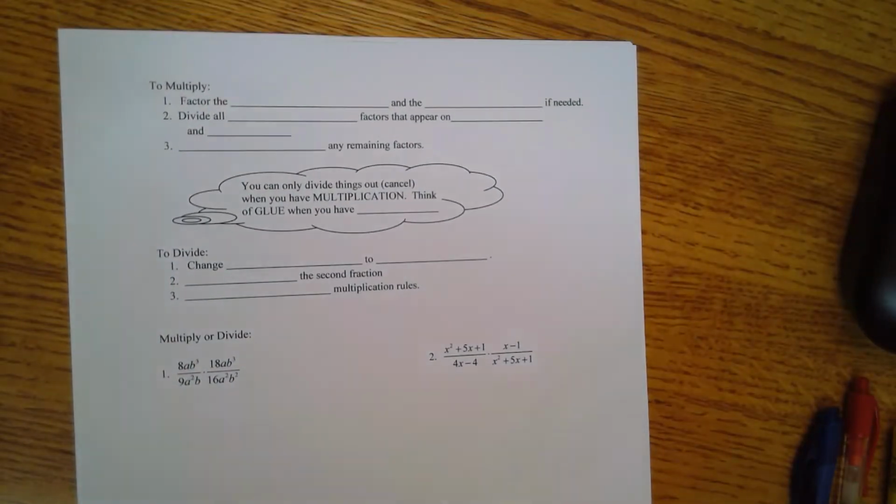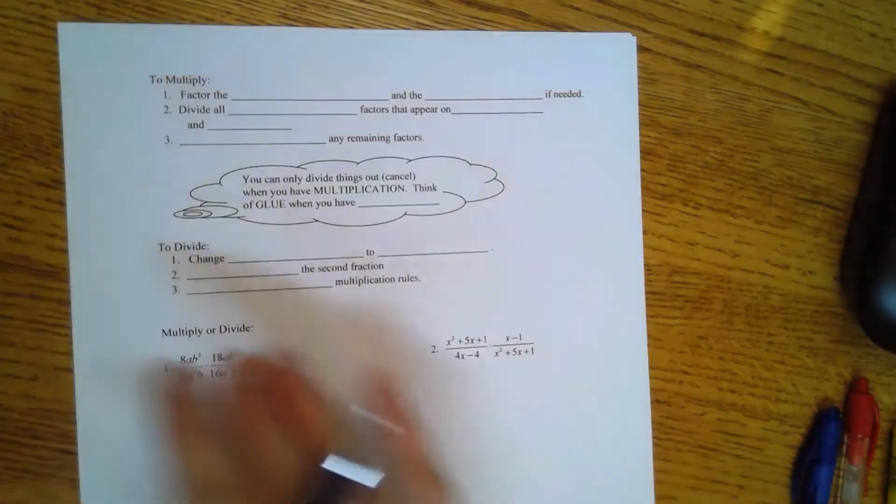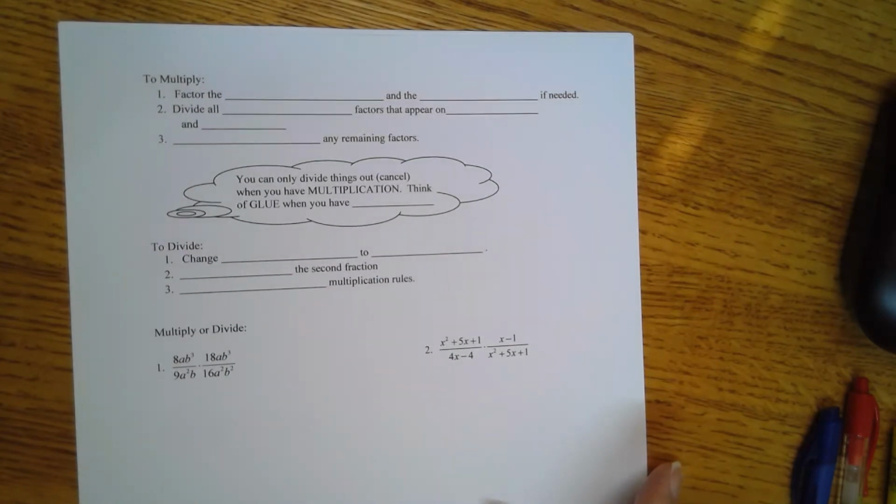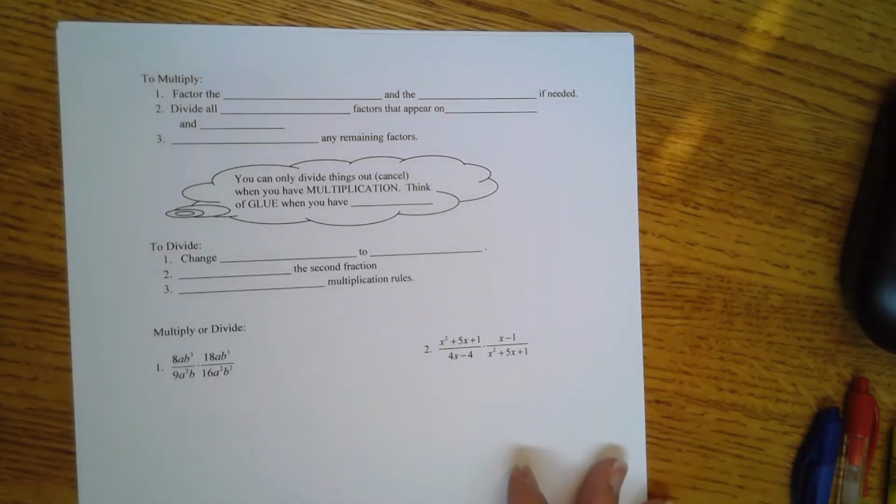So now we're going to learn how to multiply and divide. Well, if you think about how we do fractions just with regular numbers, then this isn't so bad. But if all you're using is a calculator to do fractions, this chapter is going to be difficult. You need to understand fractions well with just numbers, because now we're doing things with lots of variables.